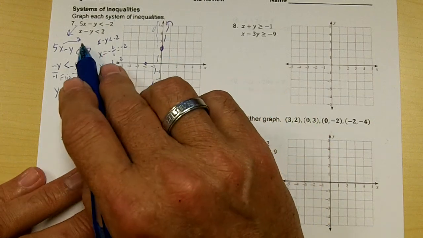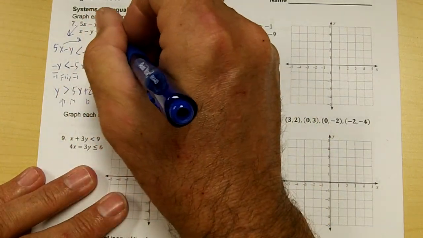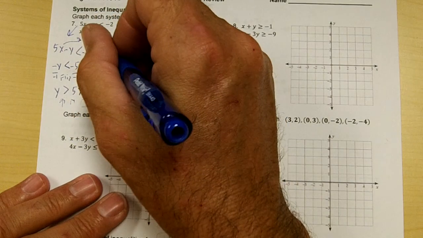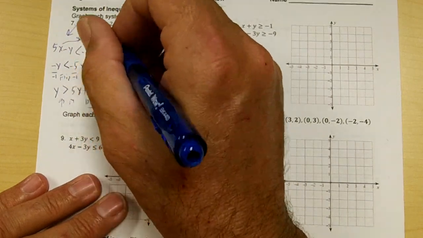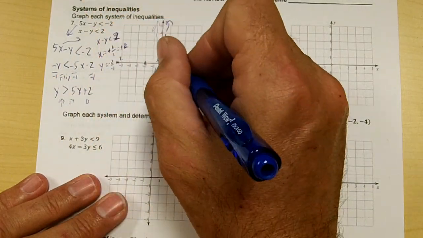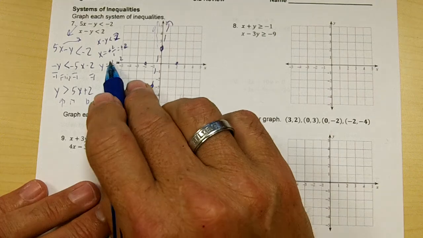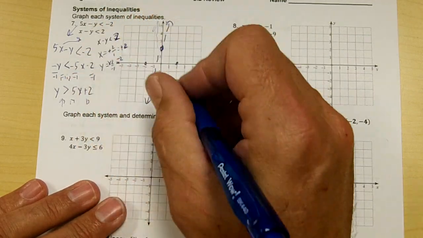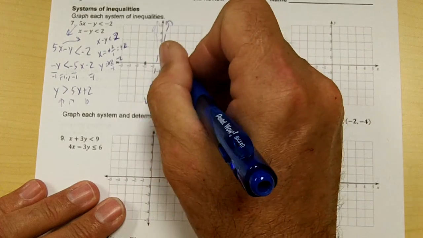I'm sorry, whoa. This is going to be a positive 2 right here, not a negative 2. So my x-intercept will be positive 2, sorry about that, positive 2 divided by 1, which will be positive 2, which will be over here. And then my y-intercept is going to be 2 divided by negative 1, sorry about that, which will be a negative 2, which is down here.